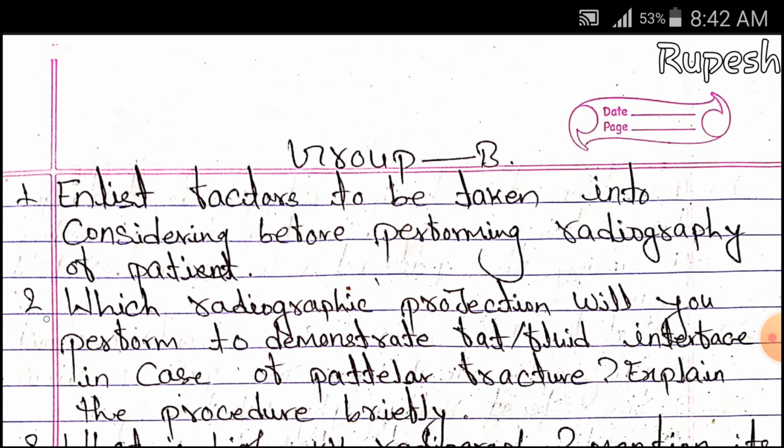Question number 2. Which radiographic projection will you perform to demonstrate fat or fluid interface in case of patellar fracture? Explain the procedure briefly.